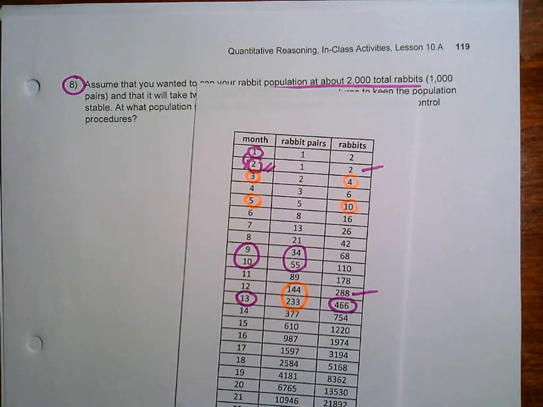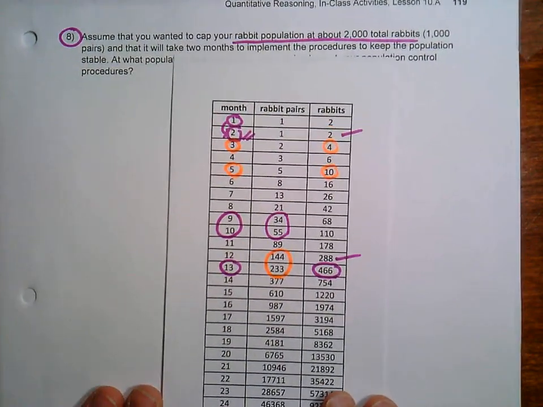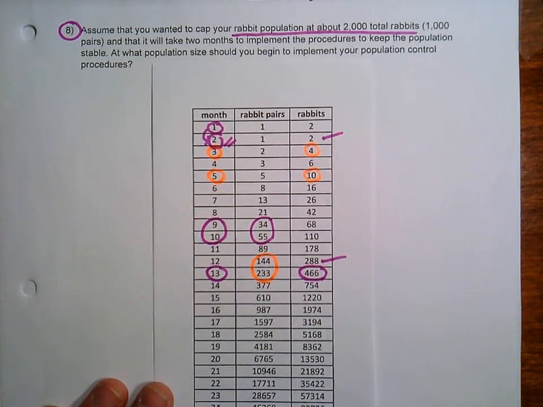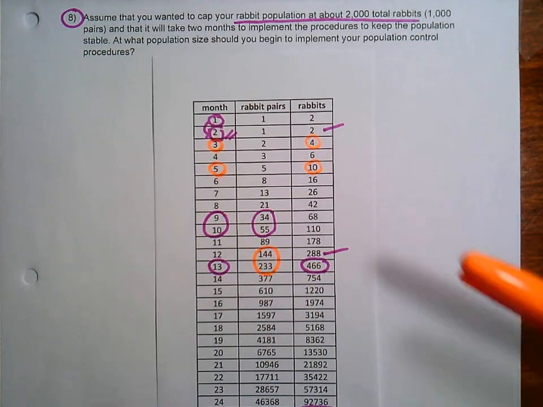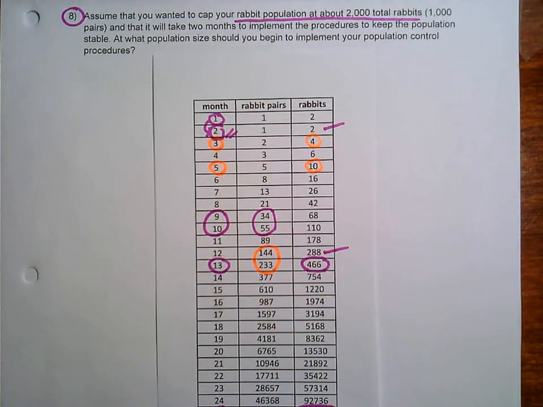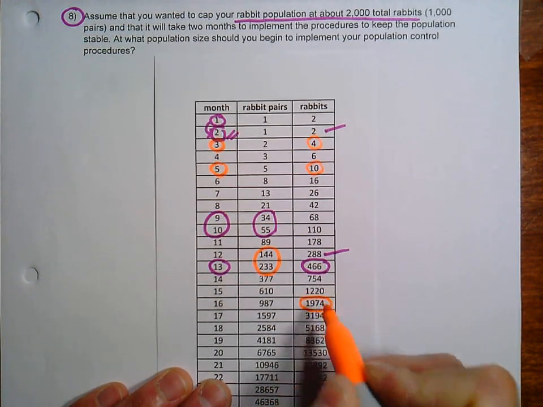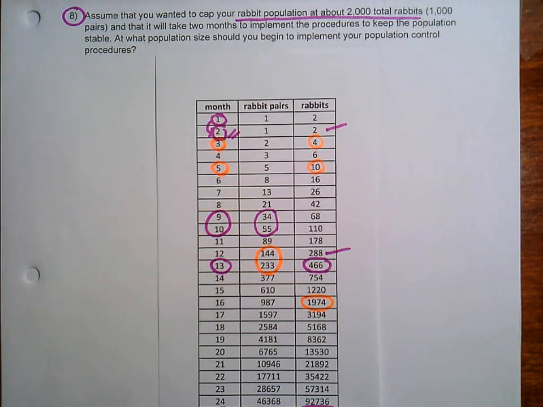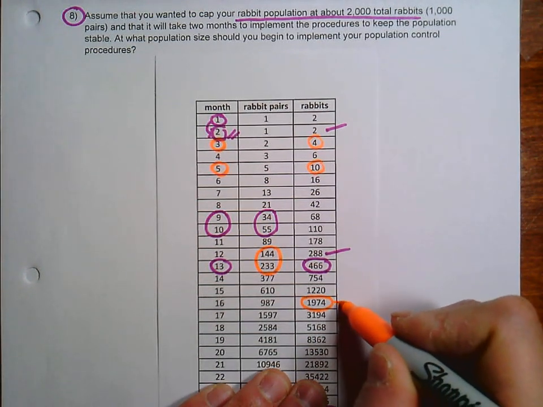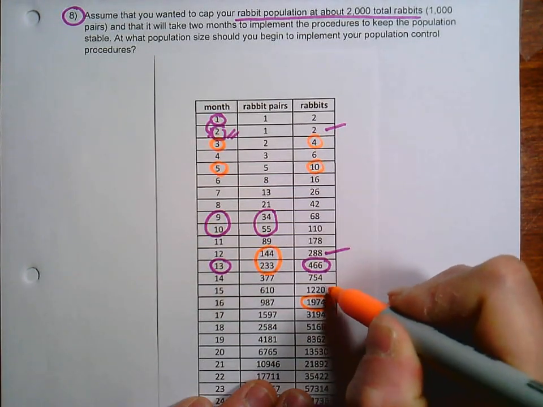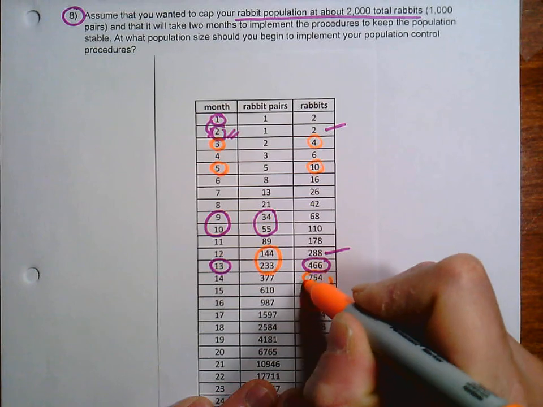I'm going to bring the table back. So the key number here is 2,000 total rabbits. So if we look at our table, we should be looking in the last column, right? Something close to 2,000. So we're definitely drawn to this number, right? That 1974. So this is pretty close to your 2,000. And if it's going to take you 2 months to implement those procedures, then you have to go back 2 entries right here, right?